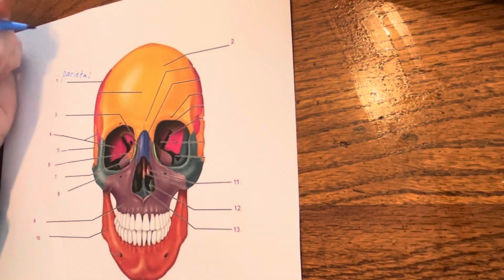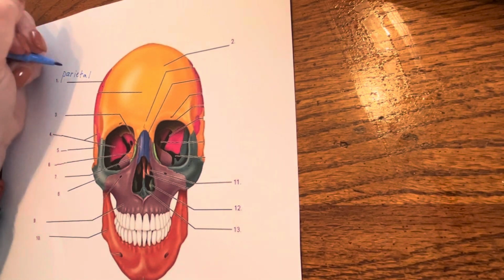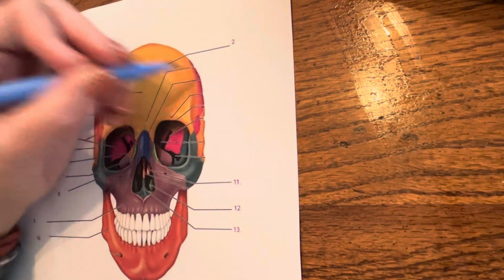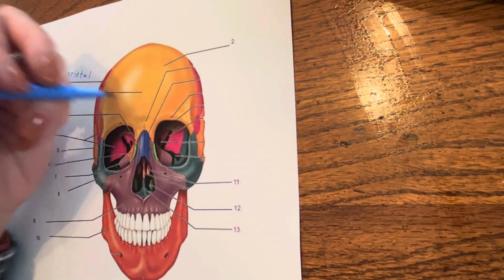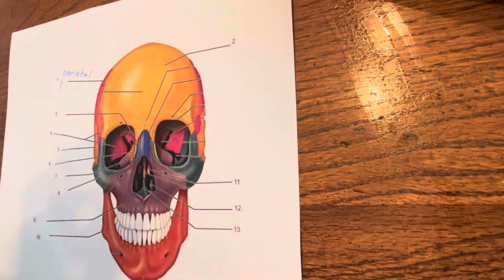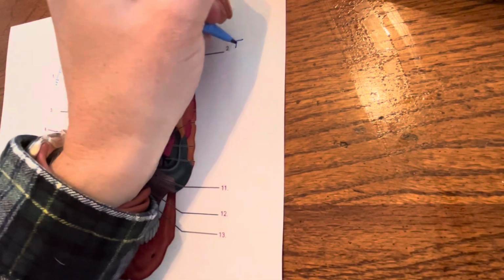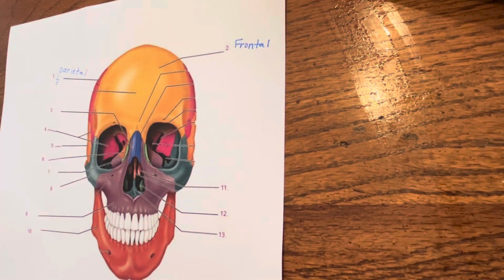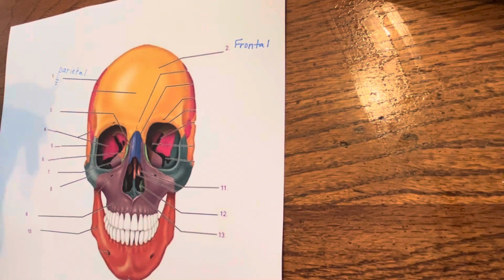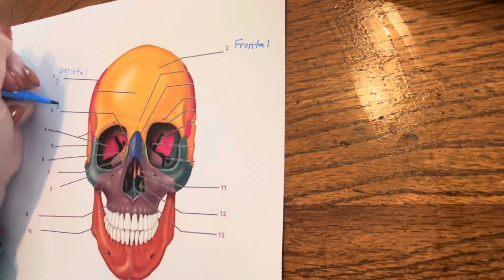Parietal bone. And I guess the names of your bones, because they're proper terms, should be capitalized, so I'll capitalize them from now on. So parietal is a paired bone. That's what we're seeing here in pink. Number 2 is this single bone here that's in the front. That is called the frontal.